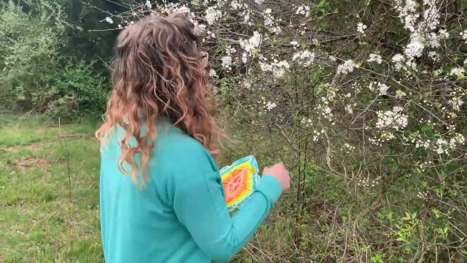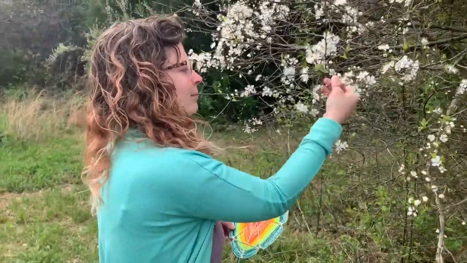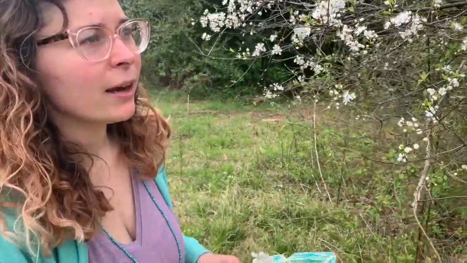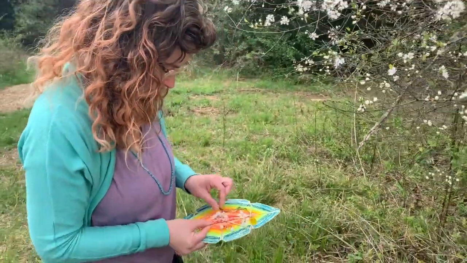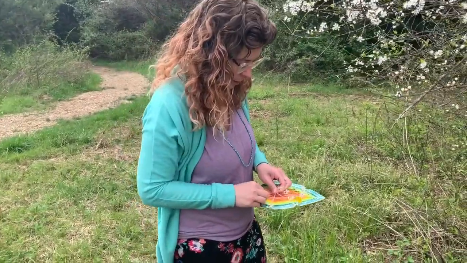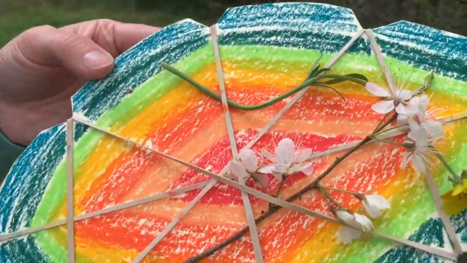These are beautiful. I want some. That's a flowering pear tree. That has some spikes. You gotta be careful. So just like before, I'll lift up my rubber bands and I'll slide my flowers in. I think I want some more.